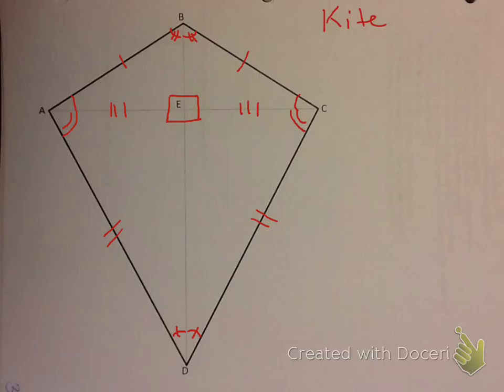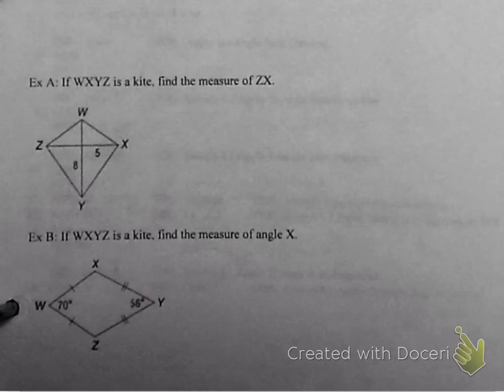And that is it. So go ahead and turn to the next page and let's do some examples. Again, for the top part on there, just write see other page. But if we look at example A, sorry, my copy is not very pretty, it says if WXYZ is a kite, find the measure of ZX. So we're looking for the length of that diagonal. If we know this part is 5, then the whole thing would be 10 because that is congruent to that part.